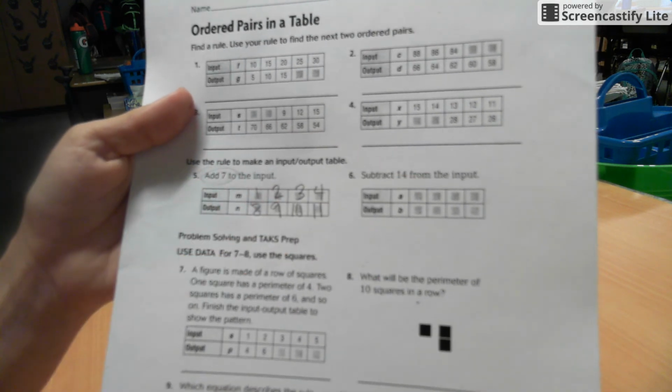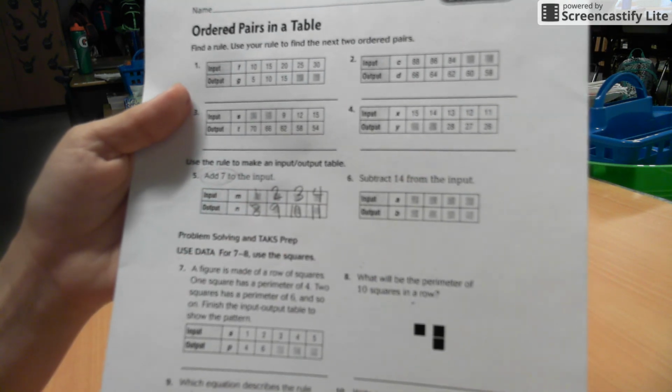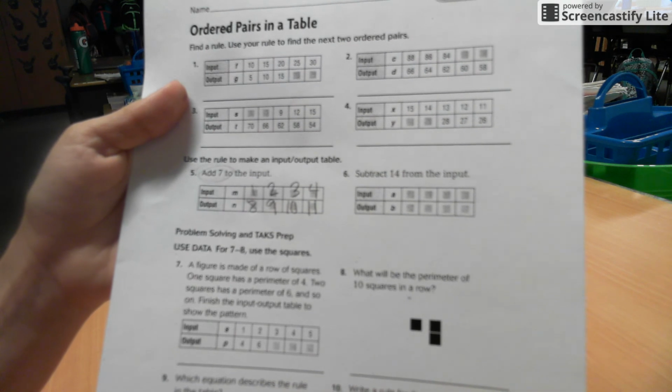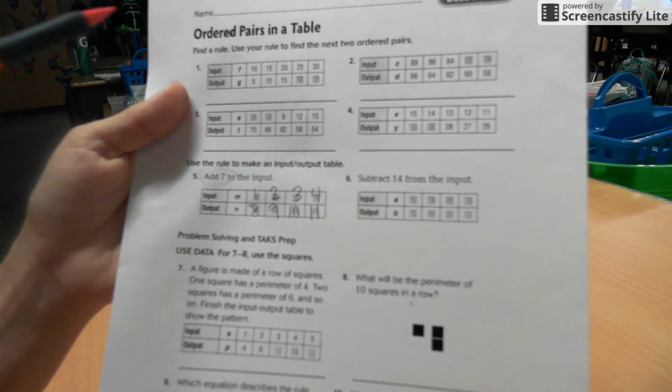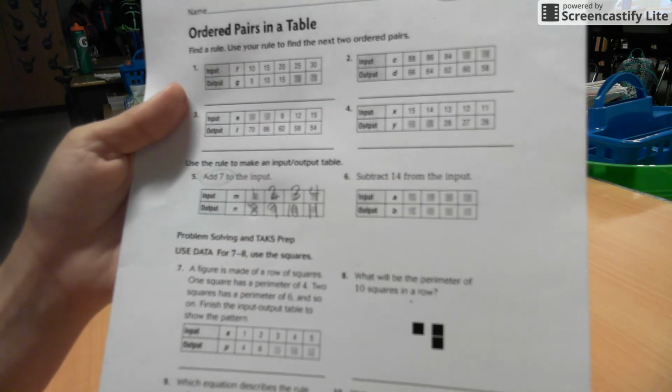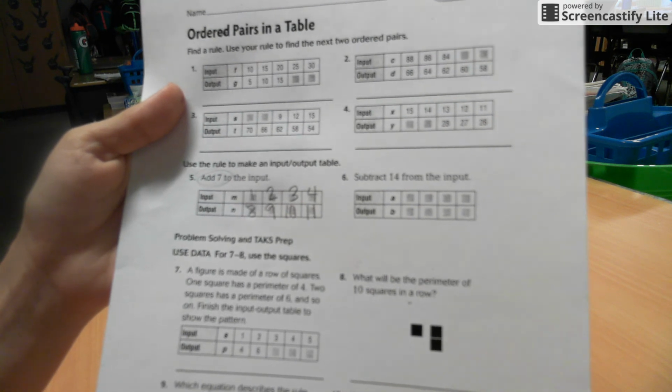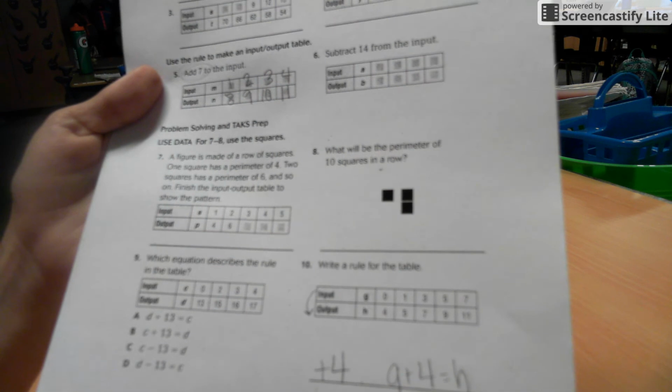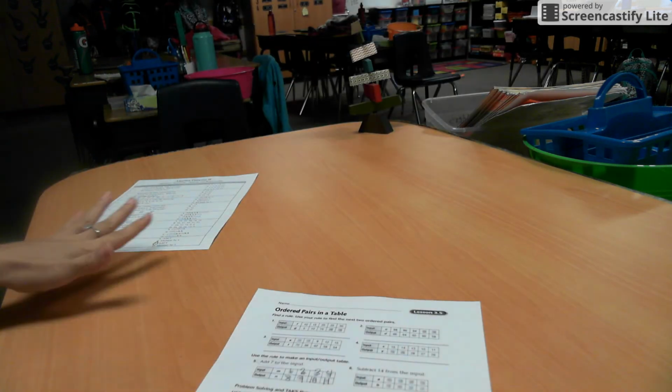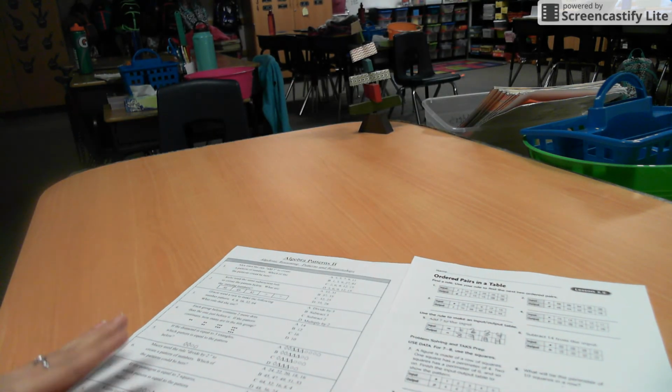So for number 6, you're making your own input-output table. For 1, 2, 3, and 4, you're writing the rule and an equation. I need to see an equation for those. For number 7, 8, and 9, you're just going to answer based on perimeter. And we've talked about that this year. Remember, perimeter is the rim. It's the outside of the squares.